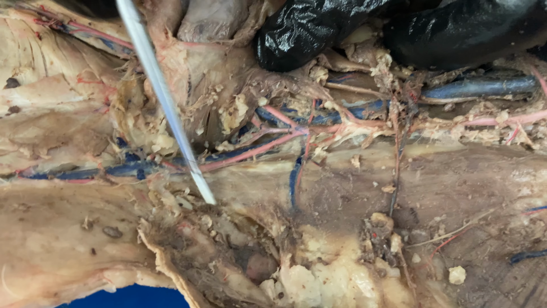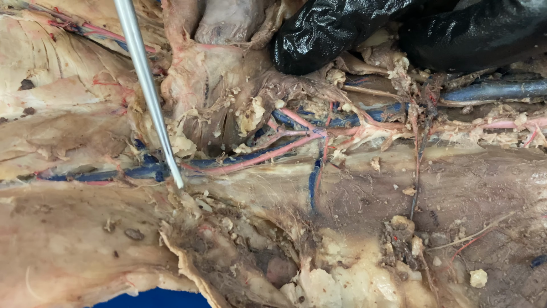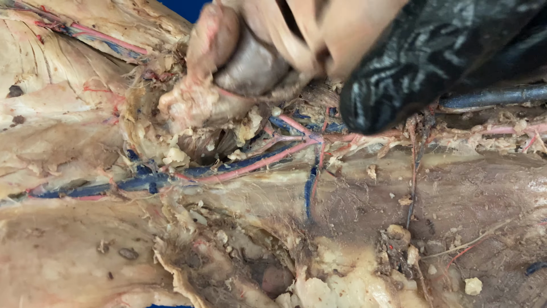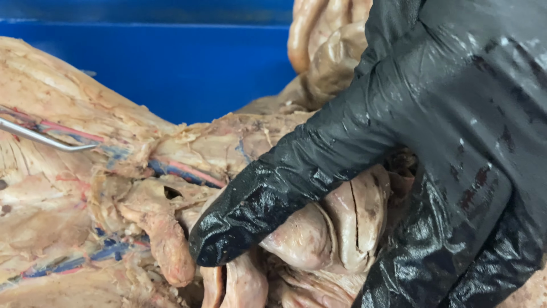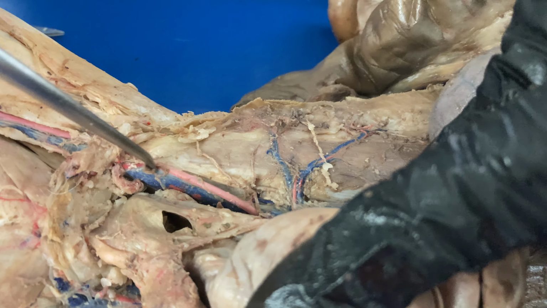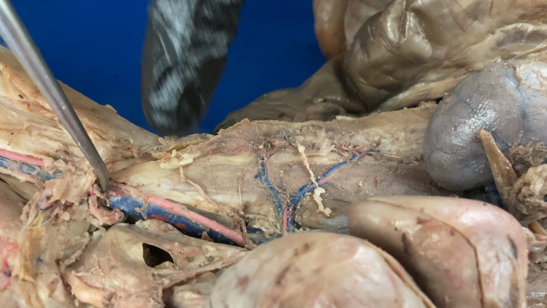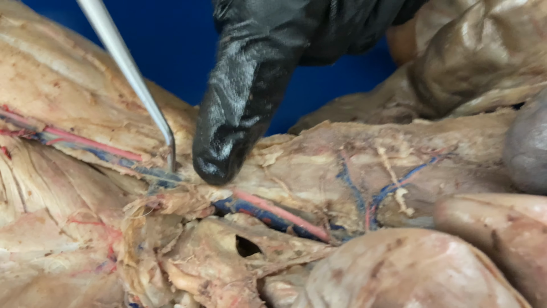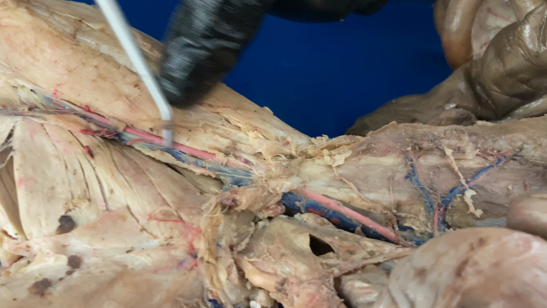You see how we convert from the abdominal cavity into the leg? This is where the inguinal canal would be. I'm going to show you on the other side. I've left the inguinal canal intact. And so you can see that the iliac artery and vein work through the inguinal canal, and then they convert into the femoral artery and vein.